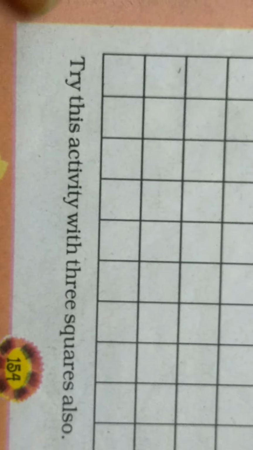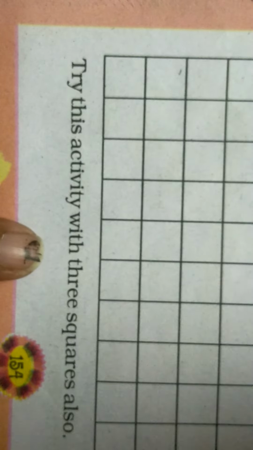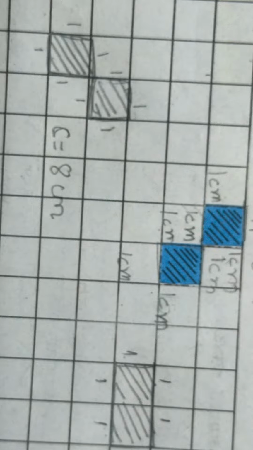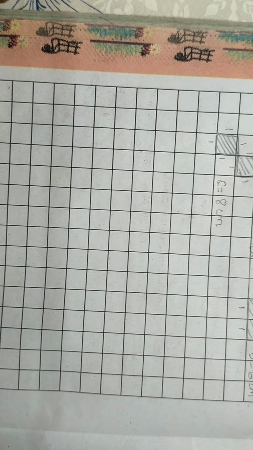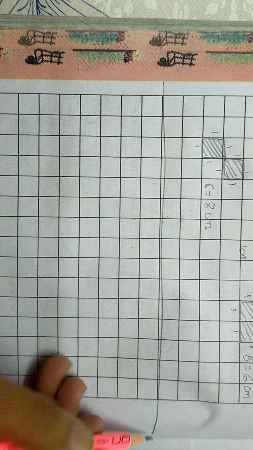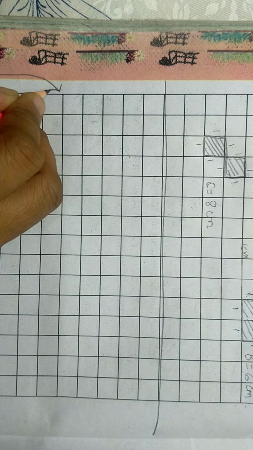Now downside, another example is given. What is written? Try this activity with 3 square also. Previously we have done here with the 2 square. Now we will do for the 3 square. So what I will do, I just divide the page into 2 parts. So here I have divided the page into 2 parts, and this activity I will do here.